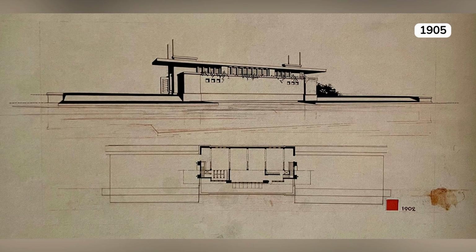Yahara River Boathouse, Madison, Wisconsin. In late 1905, Cudworth Bay, a University of Wisconsin student and member of the racing team, sought Frank Lloyd Wright's expertise to design a boathouse for racing shells. Wright, expressing his eagerness to contribute to his alma mater, responded with enthusiasm, stating his willingness to design anything for the university, from a chicken house to a cathedral, regardless of his busy schedule.